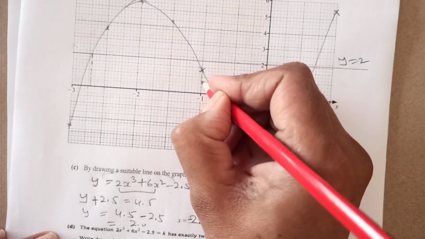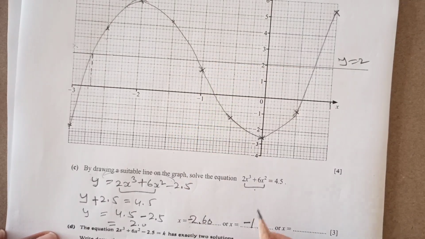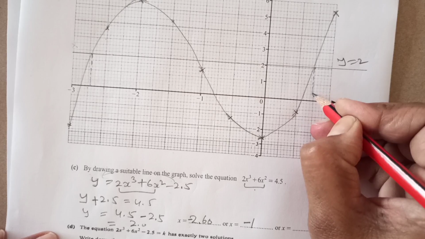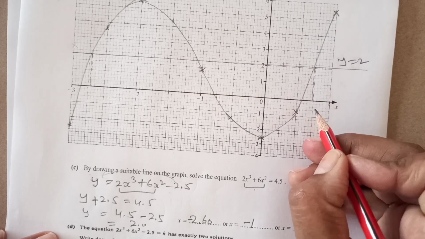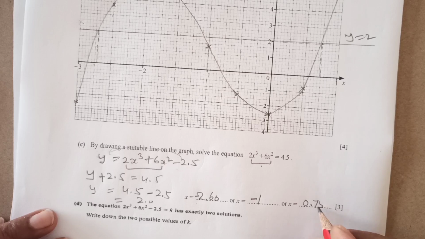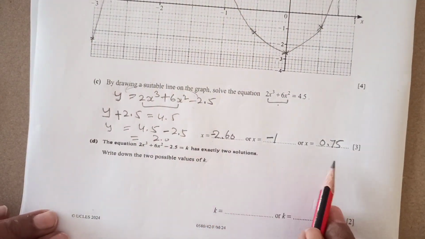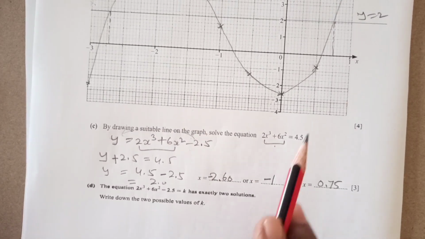Another one is here which is negative 1. Another one is here, which is like 0.75, right? So those are the values of x on the line y equals 2.